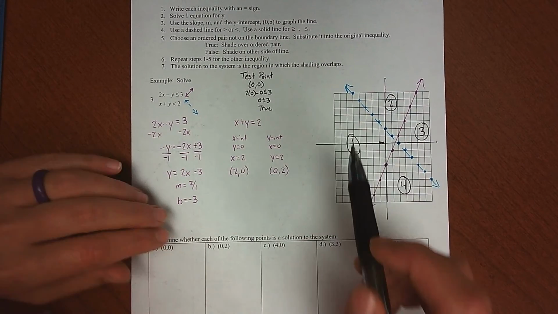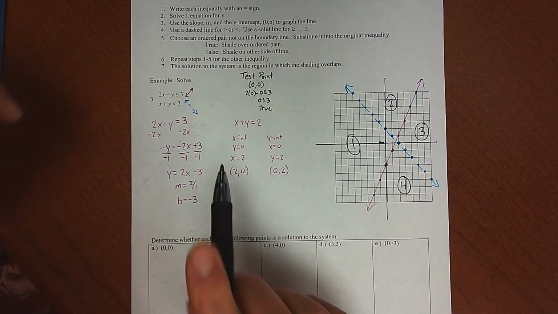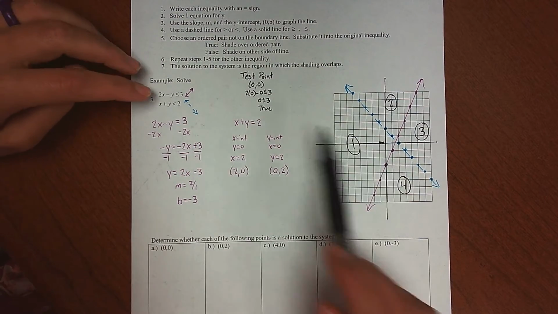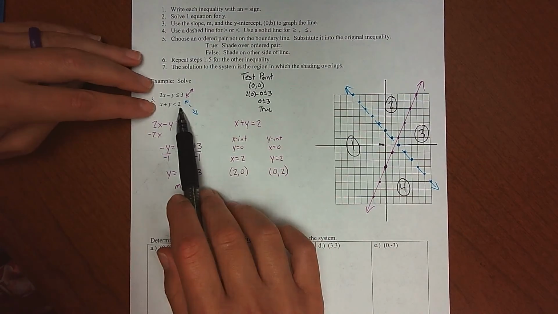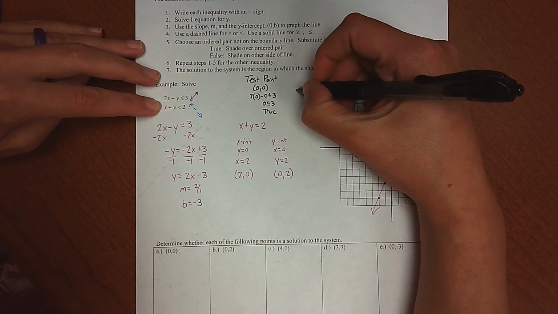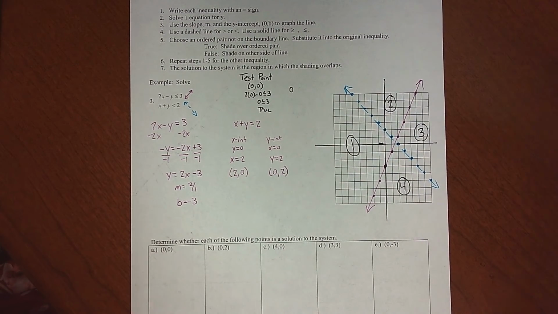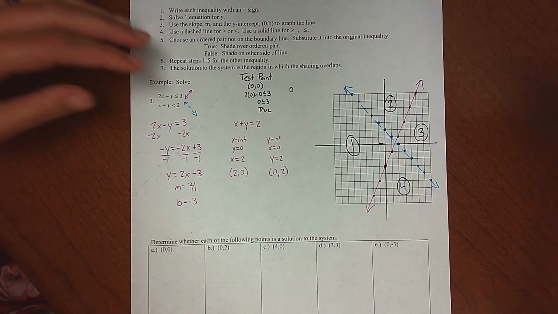All right, but now, remember, a system means that you have more than one equation or more than one inequality. Now I need to use my test point for my other inequality. So that inequality was x, so I'm going to replace x with 0 because I'm still using the same test point. Sometimes you'll have to change which test point you used. If you got a false statement, pick a new one.